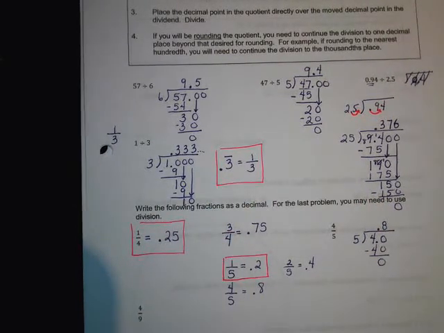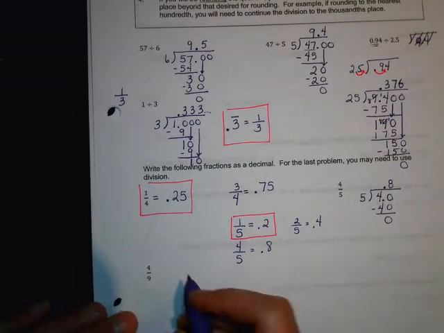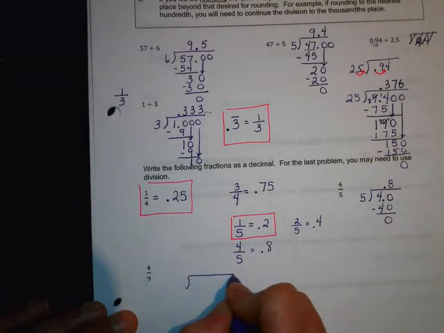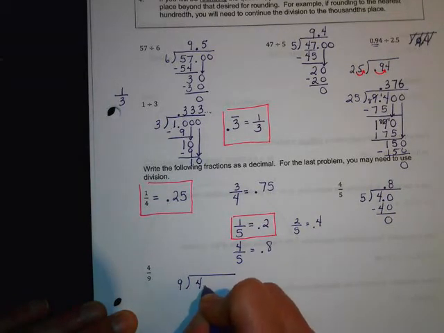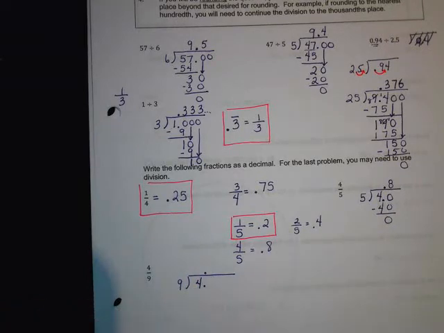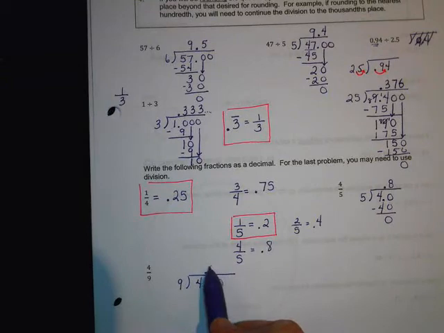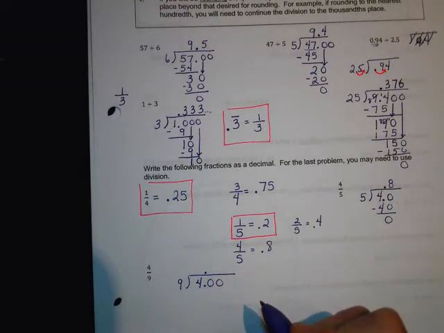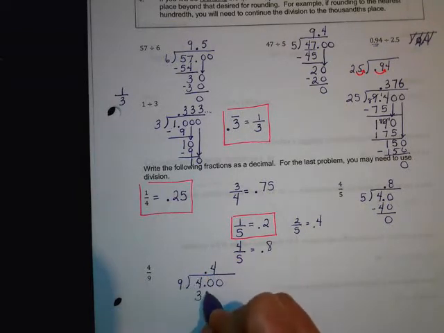Let's do 4/9. Pop that on there, and I don't know why I thought that was an unusual one. Let's look at that one. So 4 divided by 9, let's bring up the decimal, add some zeros. So what times 9 gets you the closest to 40 without going over? Well, 9 times 4 is 36. So that gets us pretty close without going over.